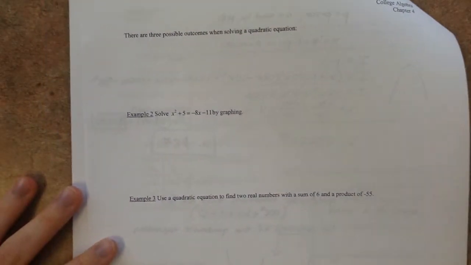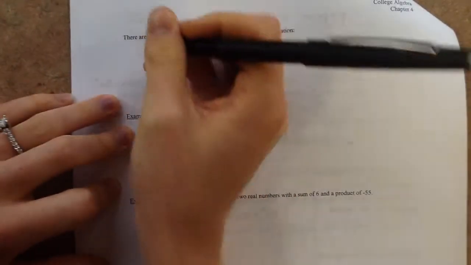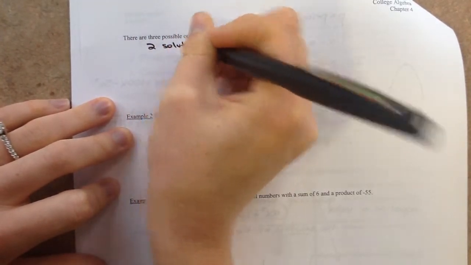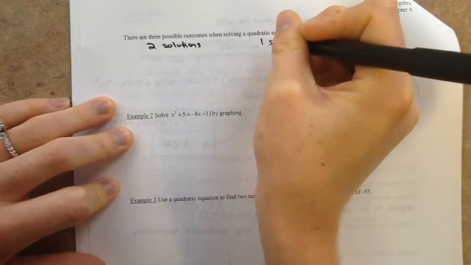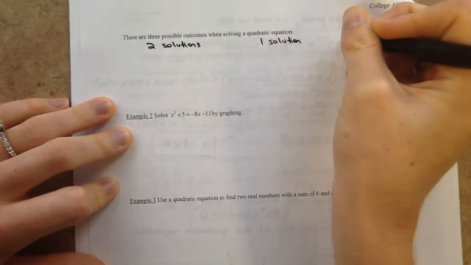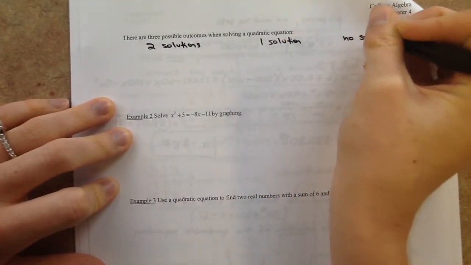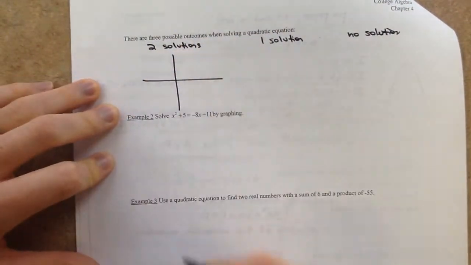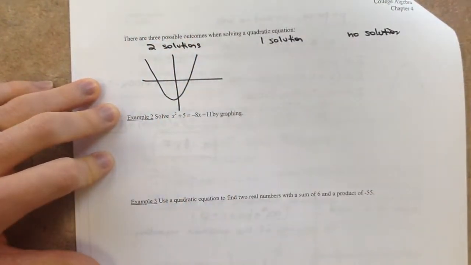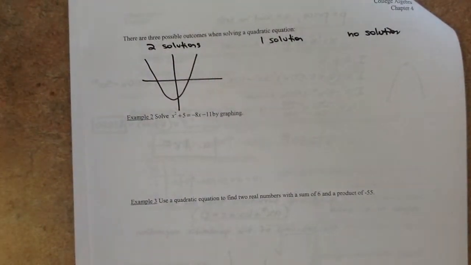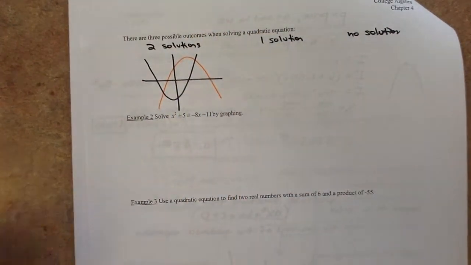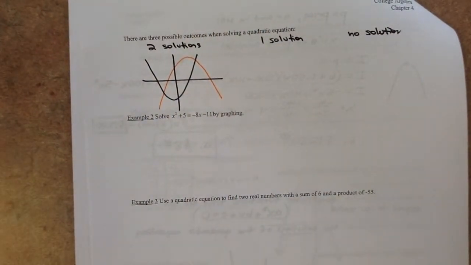Okay, so there are 3 possible outcomes when you're graphing a quadratic equation. You could have 2 solutions. You could have 1 solution. Or you could have no solution. Let me give you a quick sketch. So 2 solutions is just like we saw. It could go like this, and then it crosses through the x-axis once, and then it comes back and crosses through again. Let me show you an alternate graph, because it could also go upside down. So that orange graph also has 2 solutions.